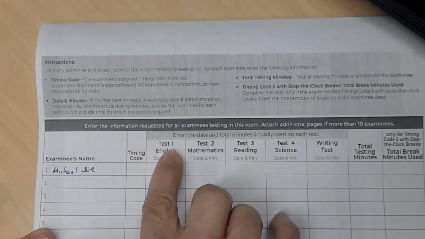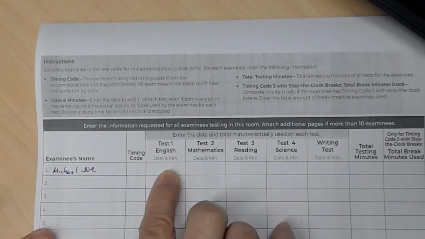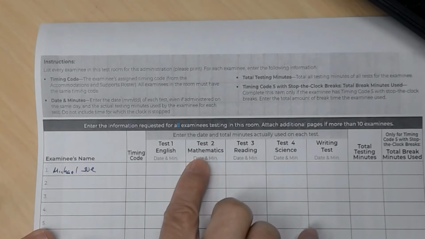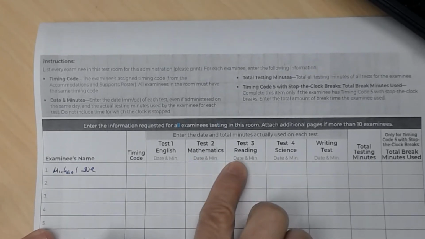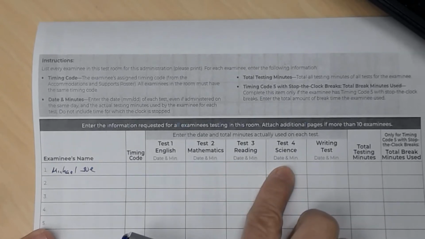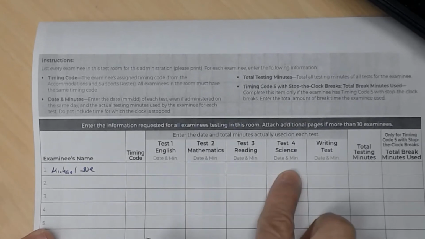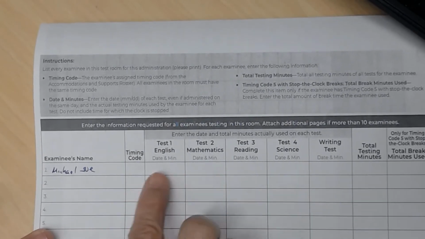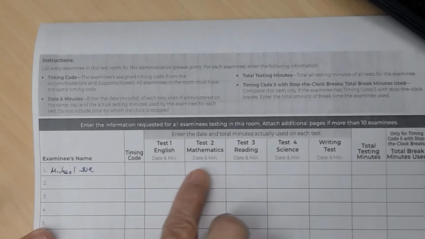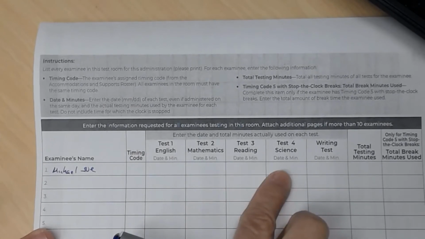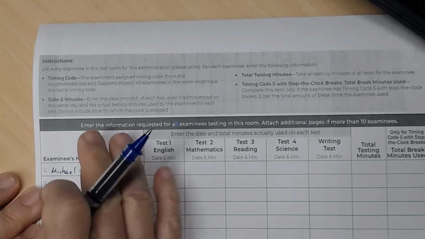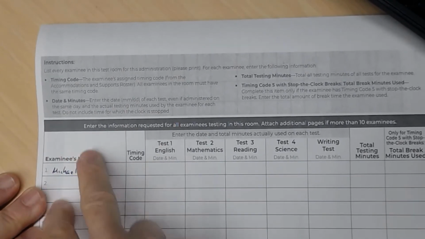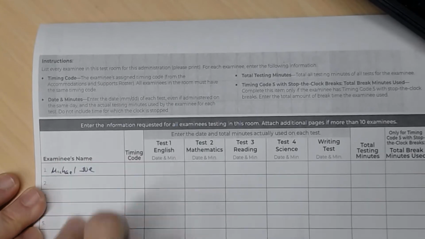So again, test one is English. The second test a student takes must be math. The third test a student takes must be reading. The fourth test a student takes must be science, in that order. So the dates are going to be important here. This date should be before this date, and so on. Whoever is in that room for testing, no matter what day it is, needs to go here.